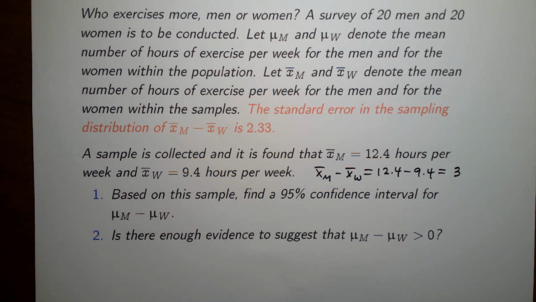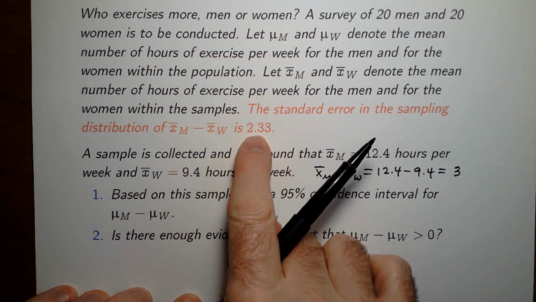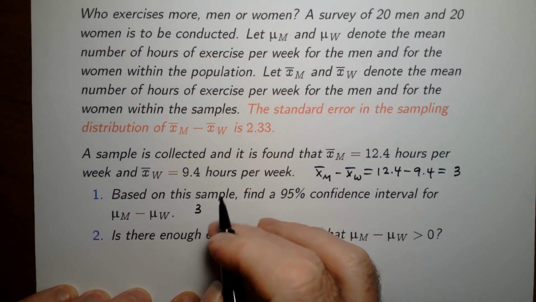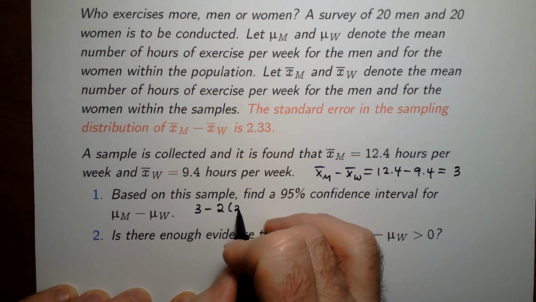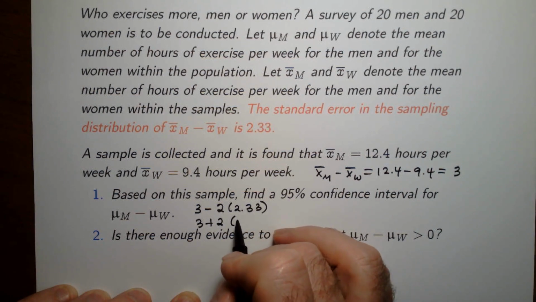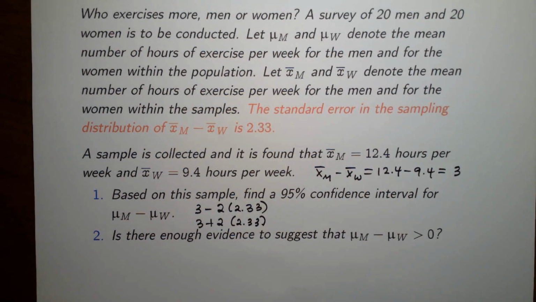Now, in order to compute the confidence interval, though, we have to add and subtract 2 times the standard error for that sampling distribution. And so we're simply going to have to take that 3 and subtract 2 times 2.33, and then take that 3 and add 2 times 2.33. So one of our calculations will be 3 minus 2 times 2.33, and one of our calculations will be 3 plus 2 times 2.33. So these are the essential calculations that we have to carry out.